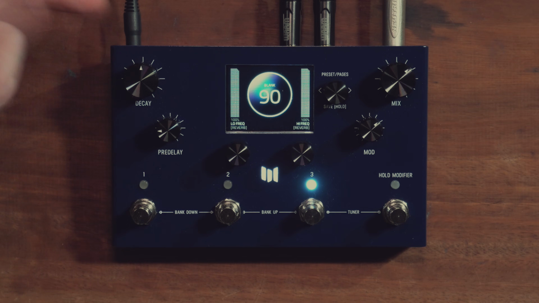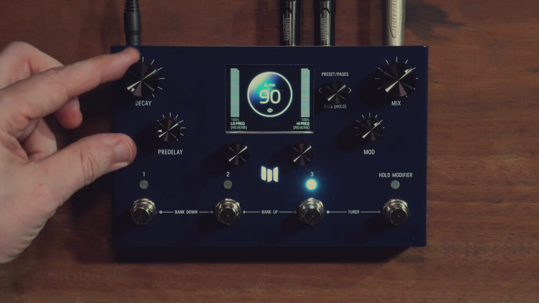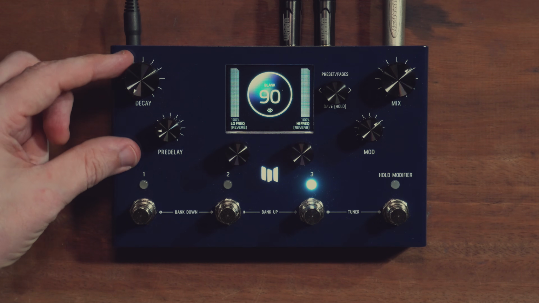Now, again, you've got decay. Let's quickly run through those 4 controls. You've got decay, and as soon as you touch that, it brings up that screen that shows you where it's set.